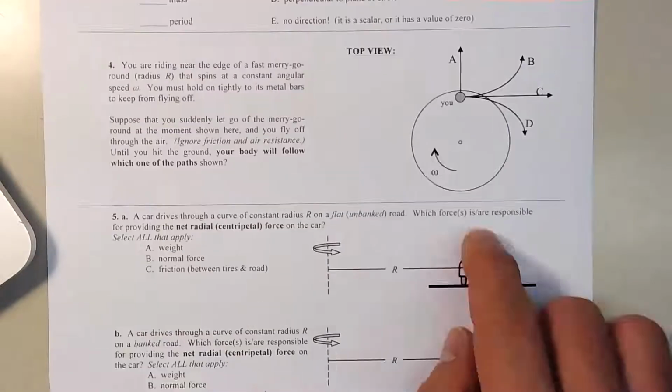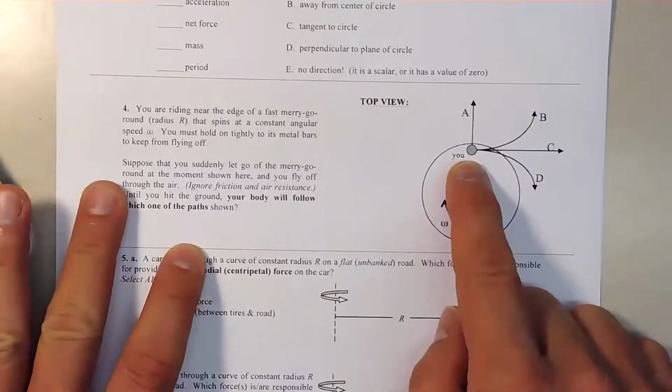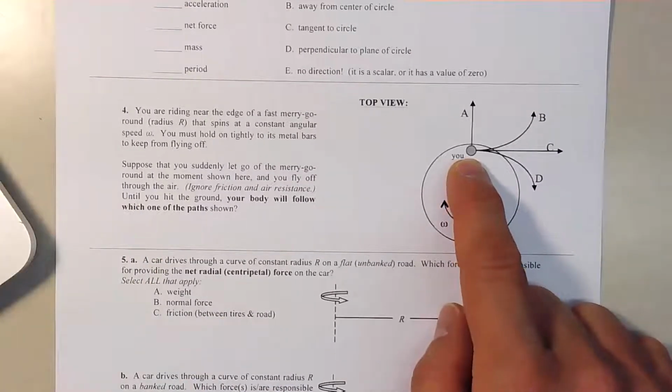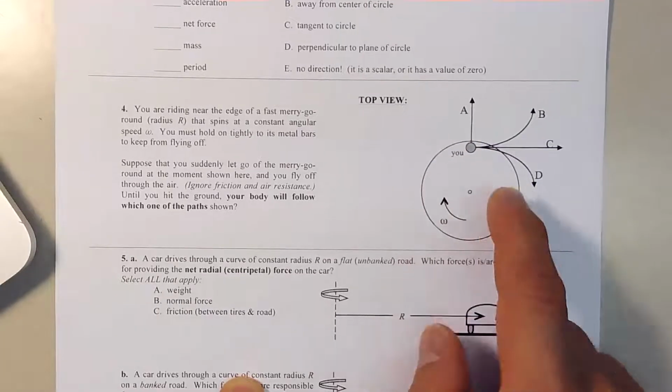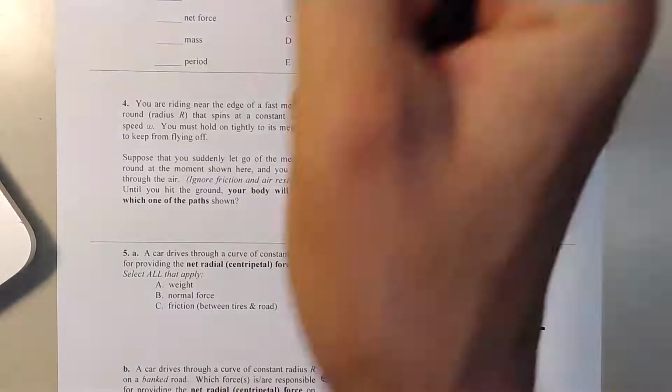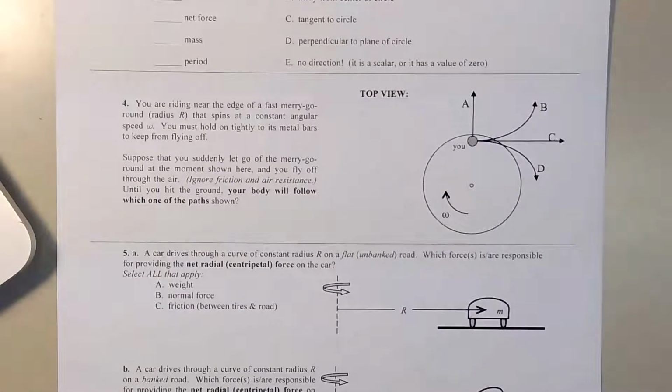Also, for problem 4, what happens if an object is traveling in uniform circular motion and then suddenly all the net forces acting on it disappear? So suppose you're spinning something at the end of a rope and the rope suddenly snaps.